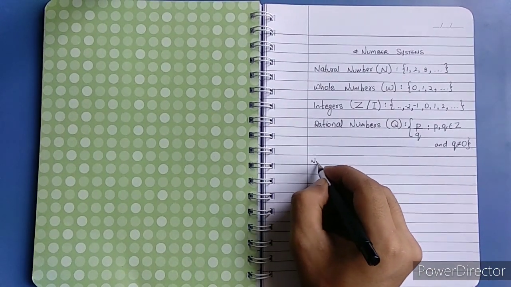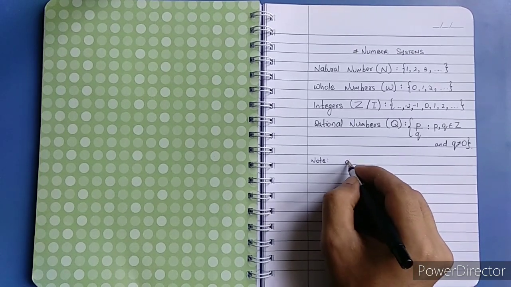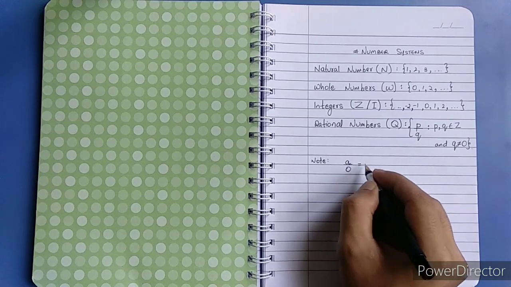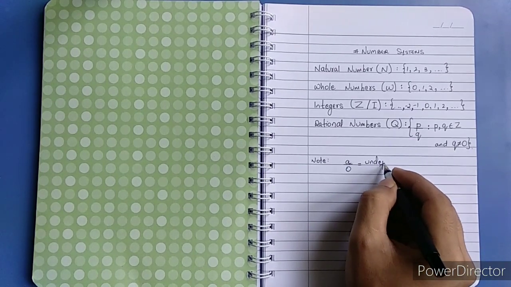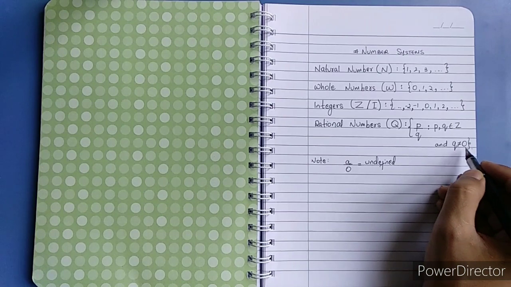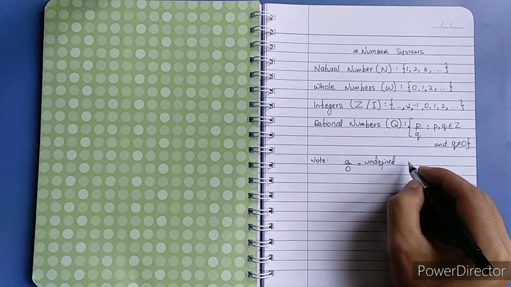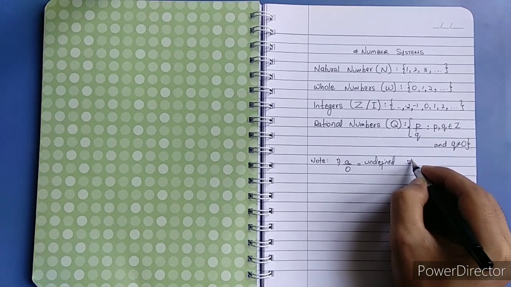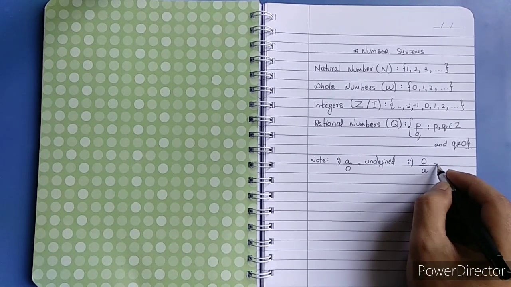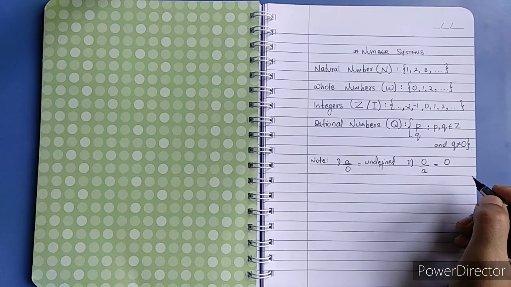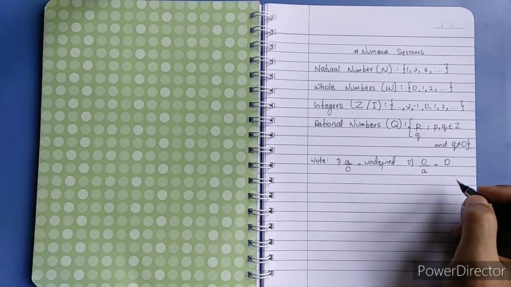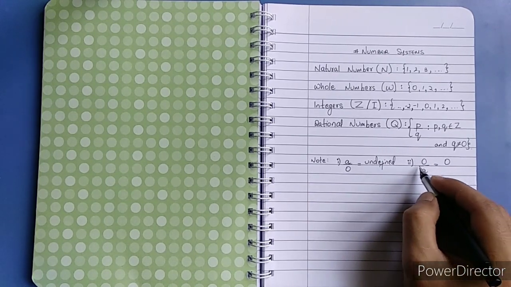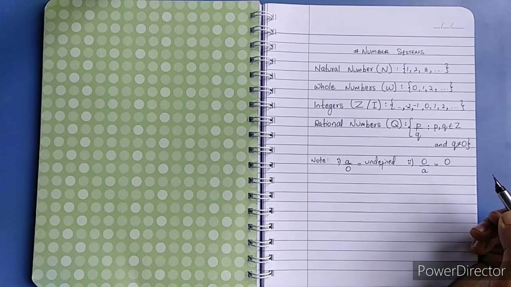Just a simple note. Anything divided by 0 is undefined. That is why we are not taking the denominator as 0. And second, 0 divided by anything is 0. Because if you have to divide, say, 0 cakes between 5 people, each of them will be getting 0. So 0 divided by any number is 0 itself.